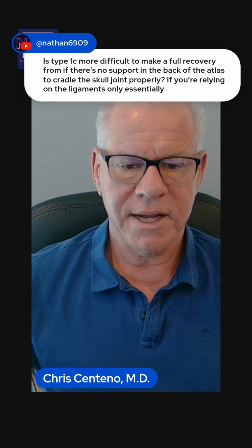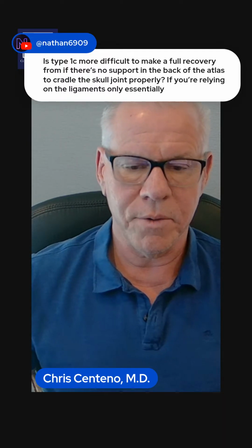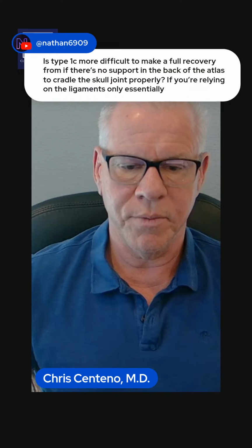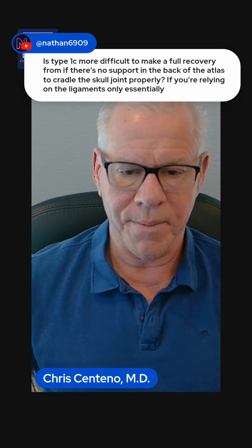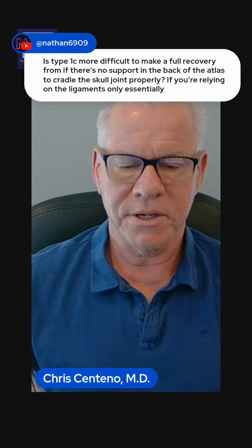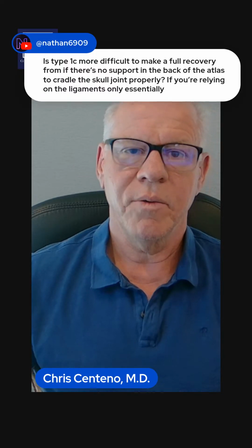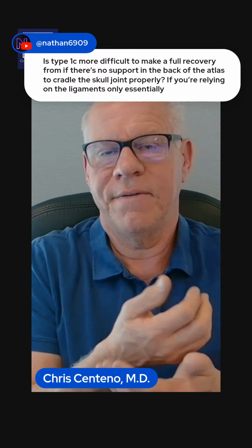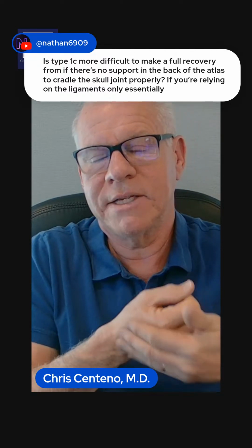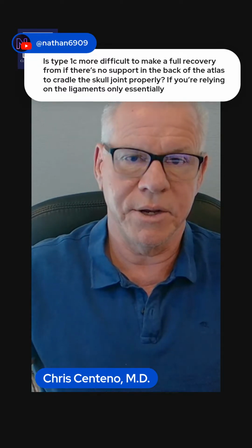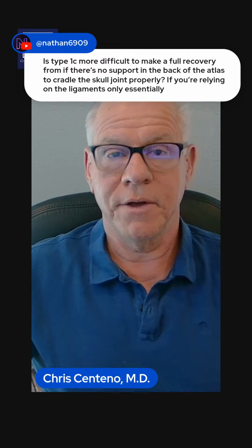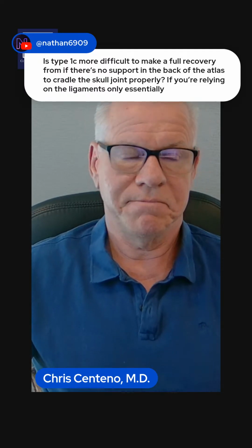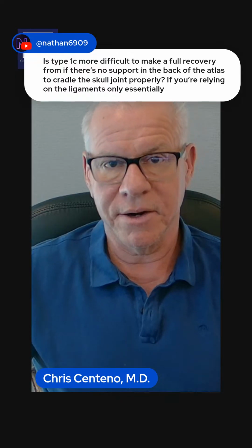Nathan, is type 1C more difficult to make a full recovery from if there's no support in the back of the atlas to cradle the skull joint properly? You're relying on ligaments only, essentially. So I think what you're talking about, Nathan, would be the lack of a ball and socket joint at C0, C1, and realize that all of those type 1C patients had no problems until they did, right?